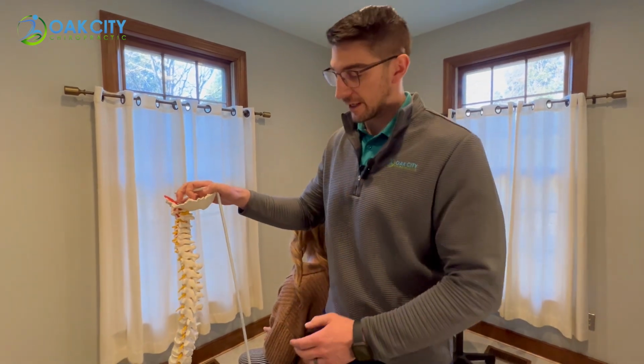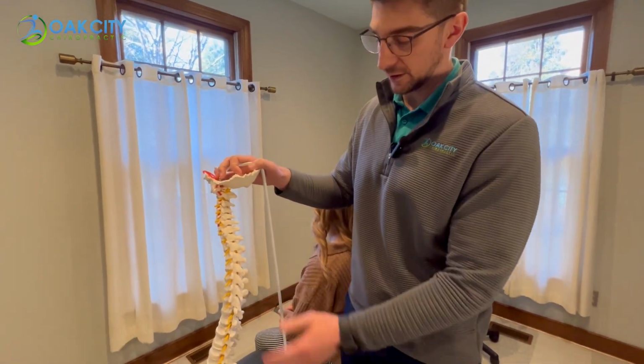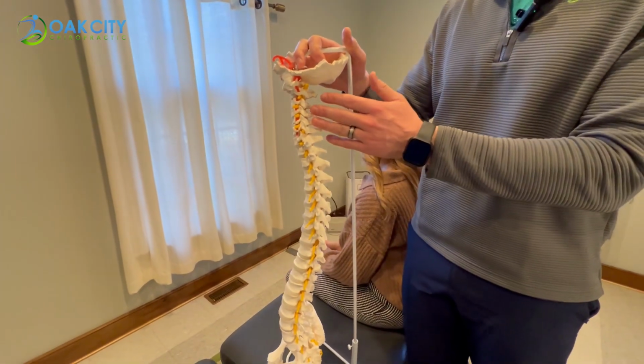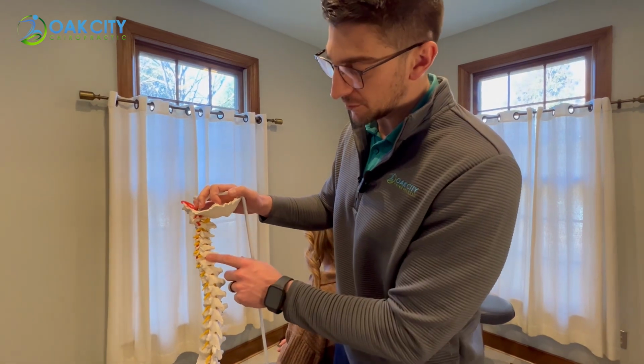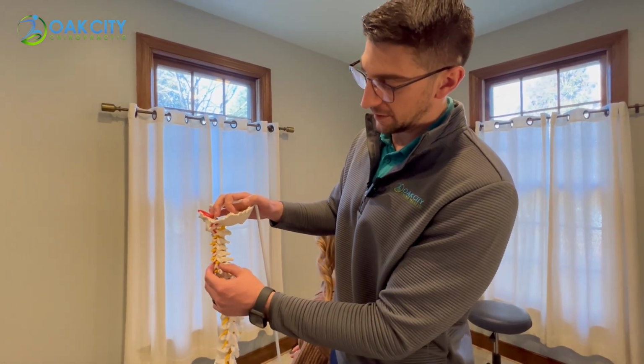Facet syndrome is an injury that occurs between two vertebrae in the spine, and it can be anywhere from the lumbar spine up to the cervical spine. Today we're going to talk specifically about the cervical spine. The facet joint is where a top vertebrae and a bottom vertebrae meet, like so.